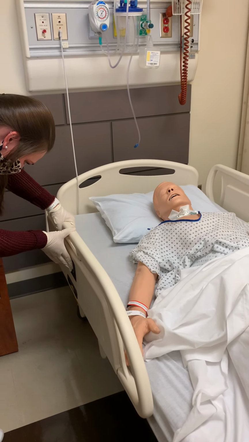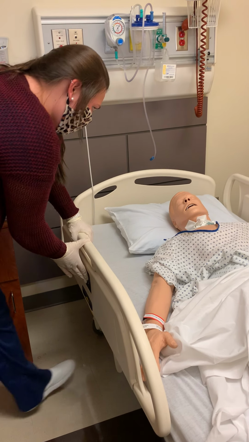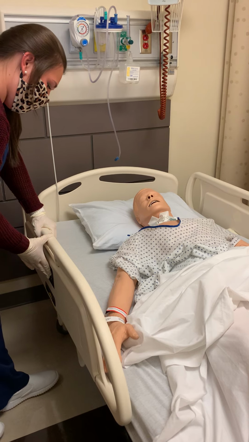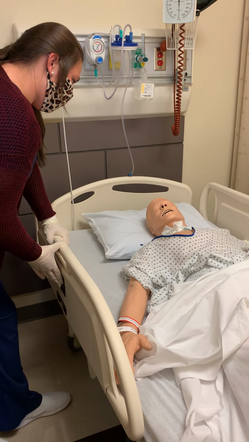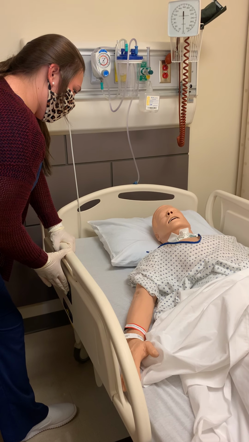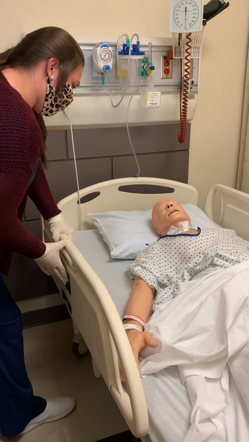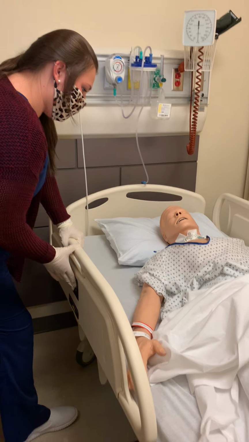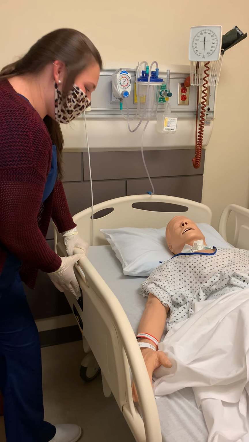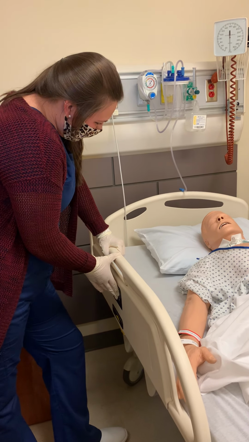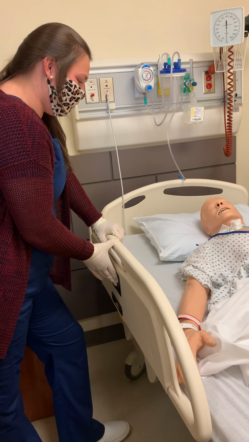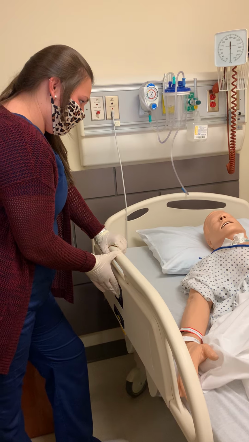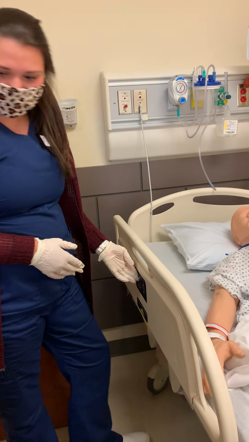All right, we're gonna raise the bed. You're not experiencing any pain in your lower abdomen or your side thigh. Are you having a good day today? Okay.